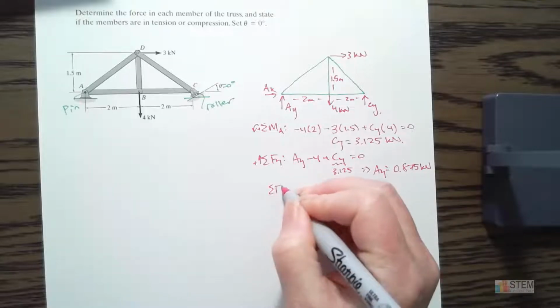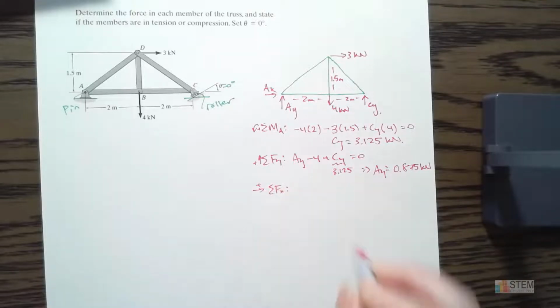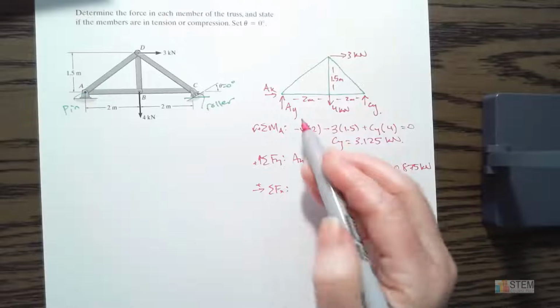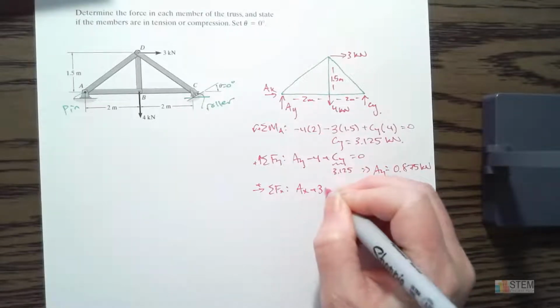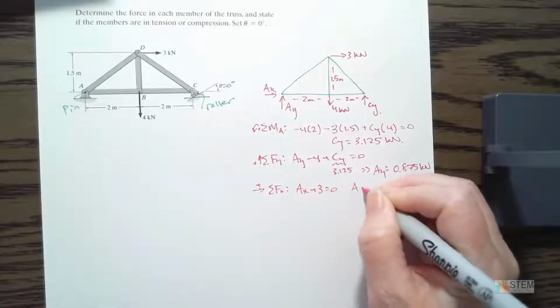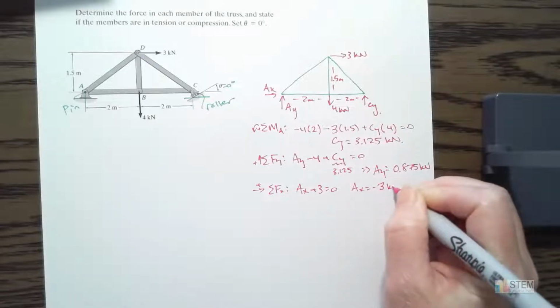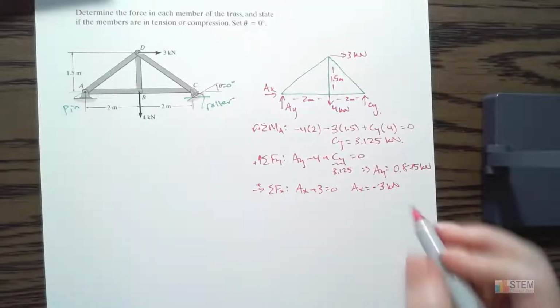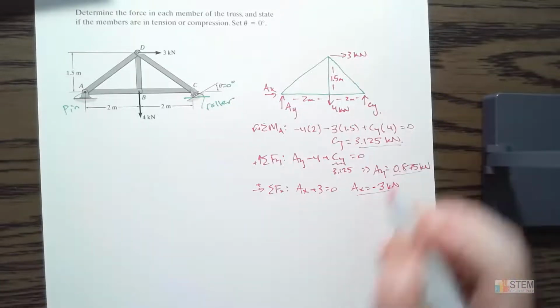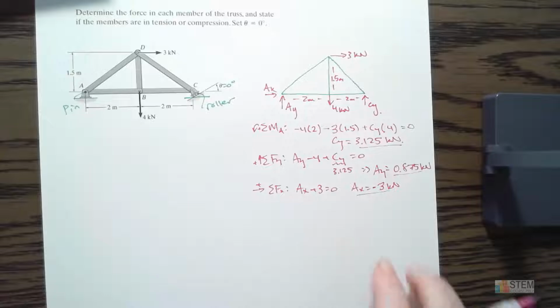Now finally, let's do the X equation. So we've got AX and then positive 3. Now when we solve, AX is going to be negative 3. So now we've got our supports. We'll use these as we go through and find all of the forces in the members.